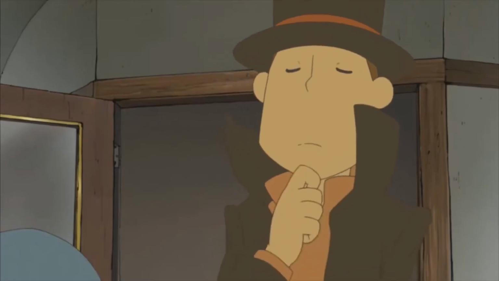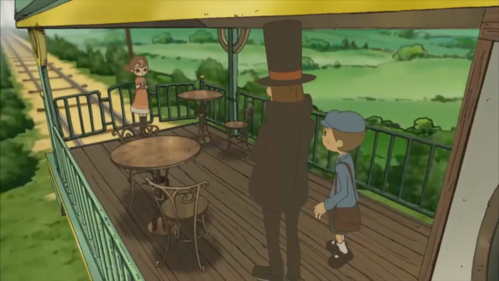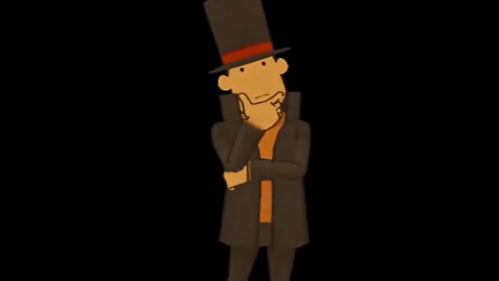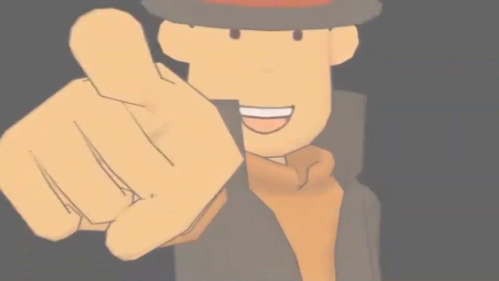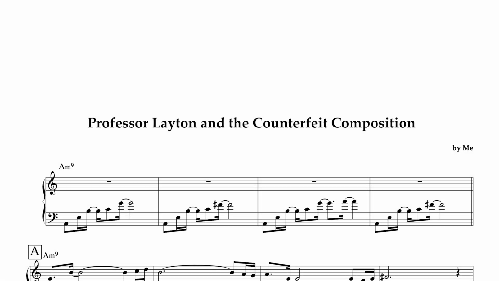Now, pop quiz. Do you know which Professor Layton game this theme that's been playing is from? Any guesses? The correct answer is no, you don't know, because I wrote it.